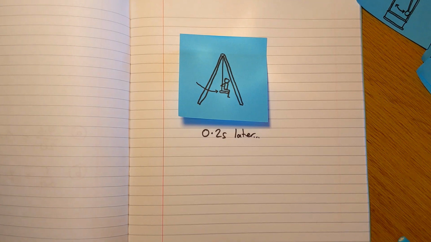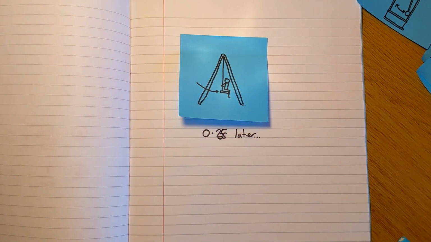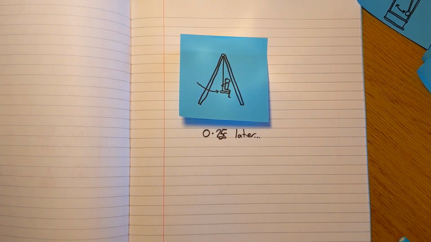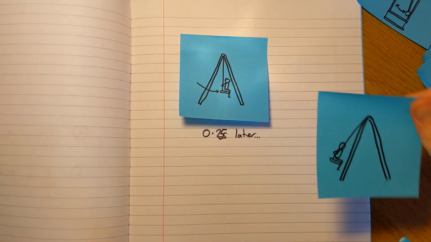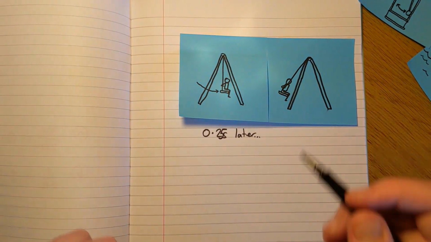And then at that 0. Oops, I put 0.2 because S looks like a 5. There we go. 0.25 seconds later. So at that 0.25 seconds later, an identical child on an identical swing, this child's rival from a parallel universe, has left a swing there, and he's now beginning from here.